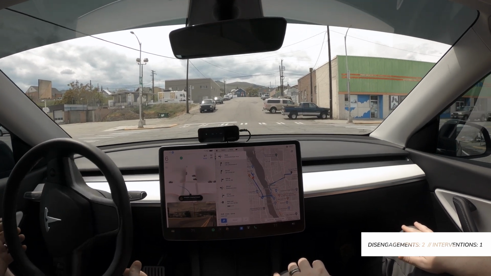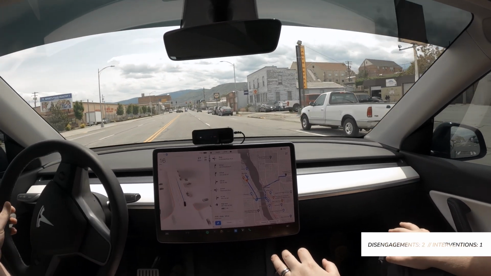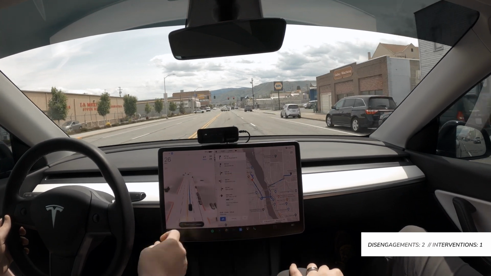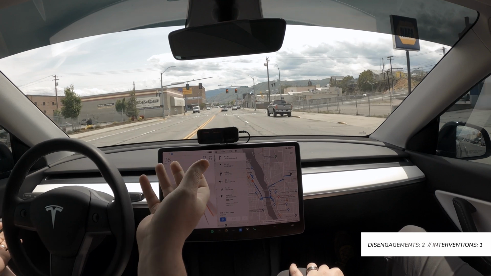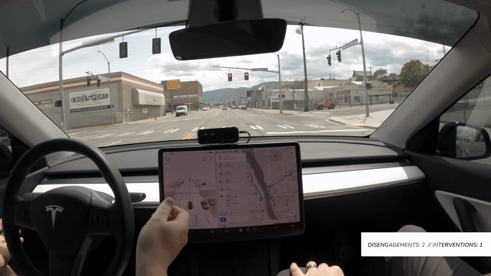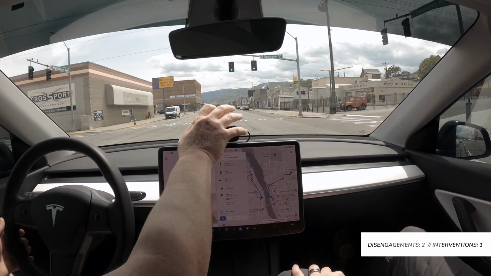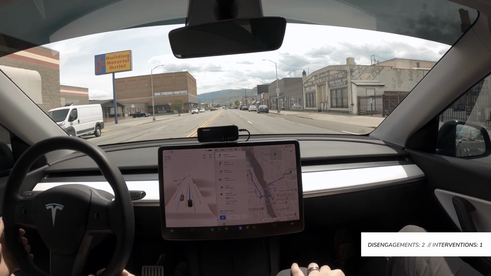Unprotected left. This shouldn't be a problem at all. I mean, no traffic, nothing to mitigate. Well, and there's a phantom brake. Yep, there's a phantom brake. And I don't know why it would stop. We've even got nice lane markings now, so the city has come through after the winter and redid all the lines, so there's plenty of visibility, and it should be very confident in doing this. So I'm not sure why we got a phantom brake there.